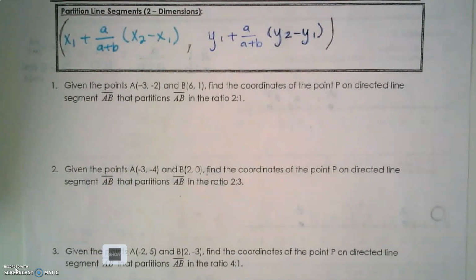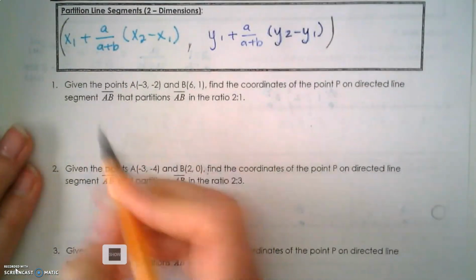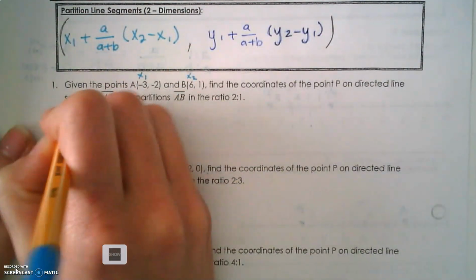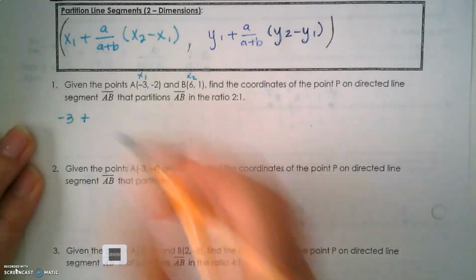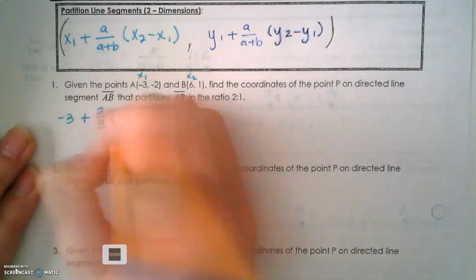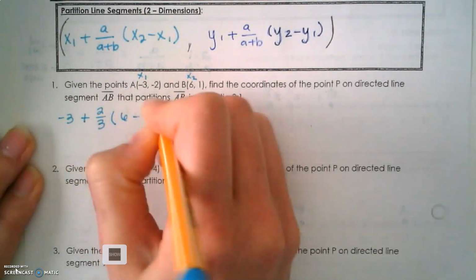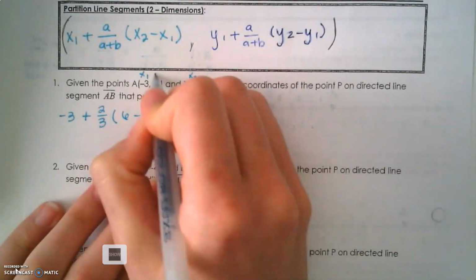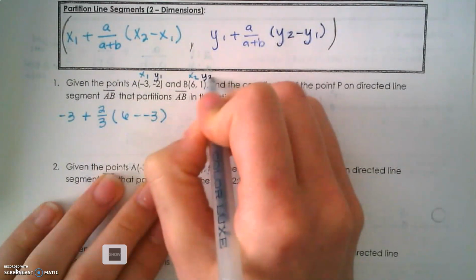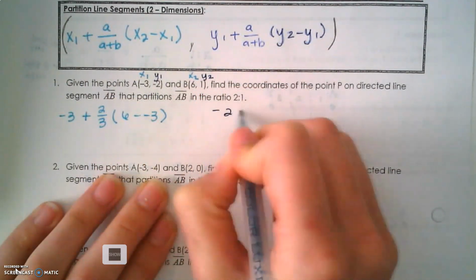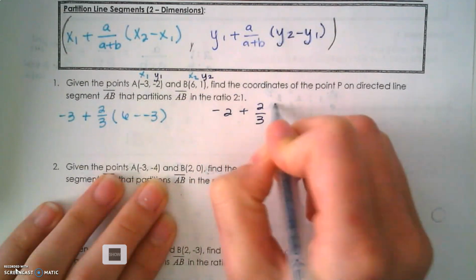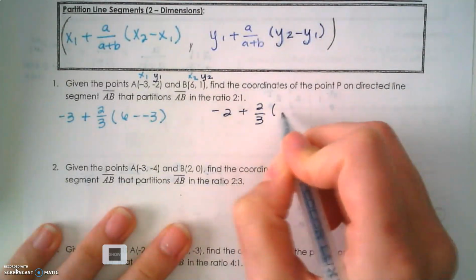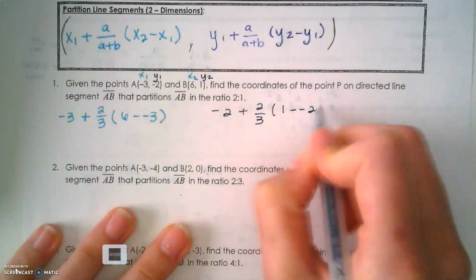So I'm going to do it 1 point at a time. So I'm going to say, here are my x's, x1 and x2. So -3 plus, my ratio is 2 to 1, so that's 2/3, times 6 minus a -3. Then my Y value here, I have Y1 and Y2. So that's going to be -2 plus that same ratio, 2/3, times Y2. So 1 minus a -2.